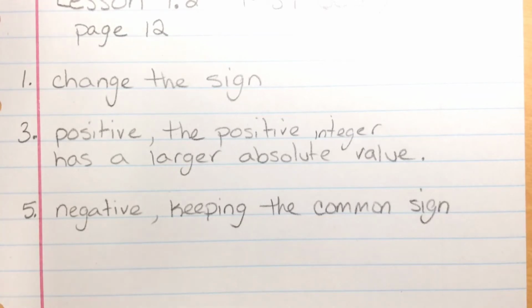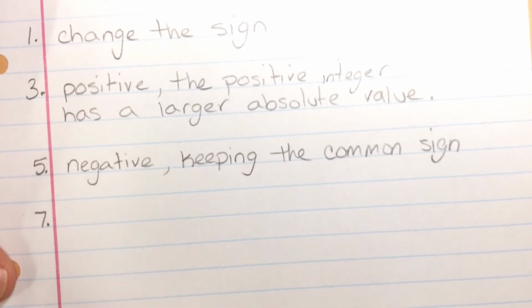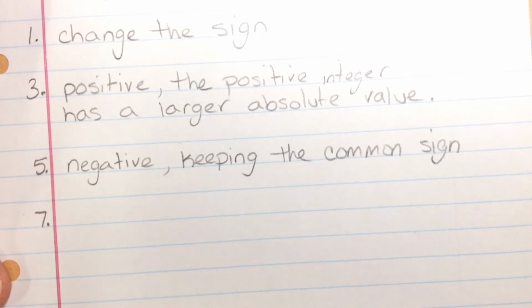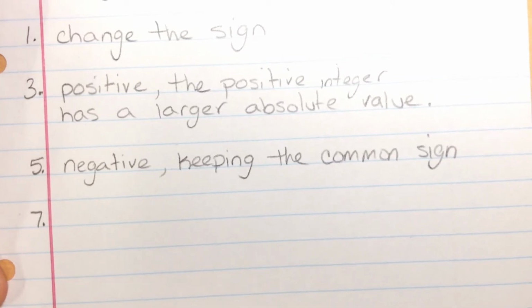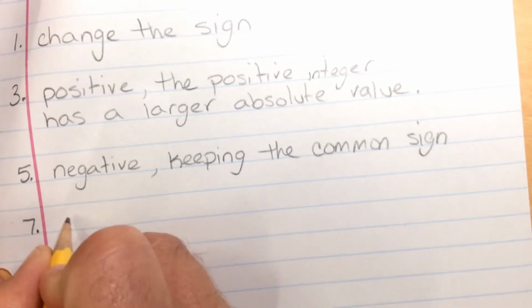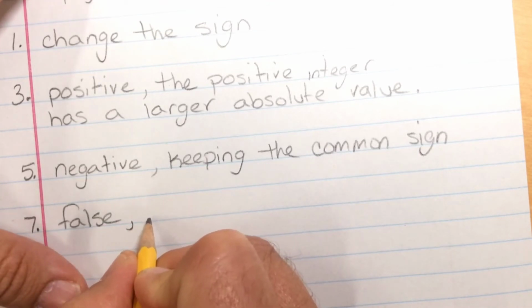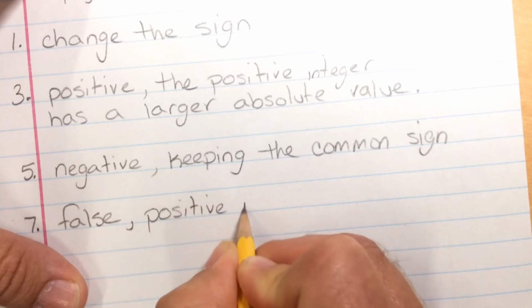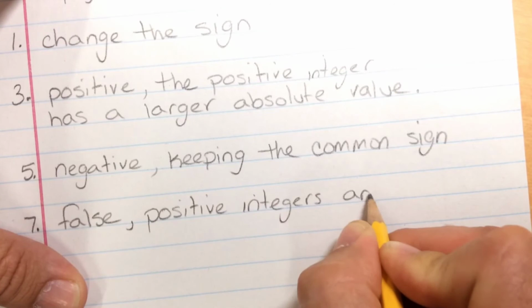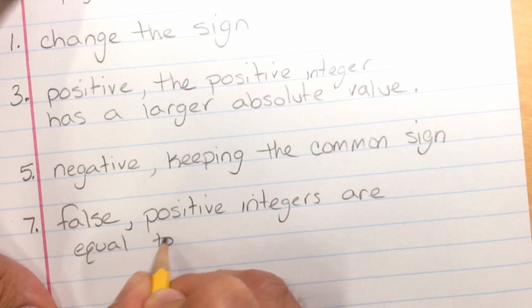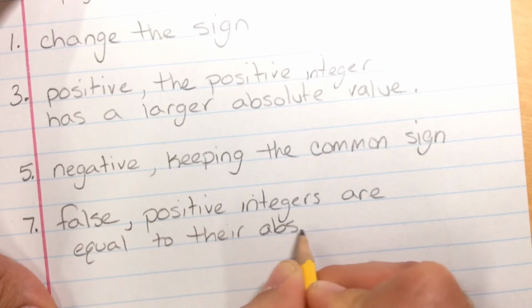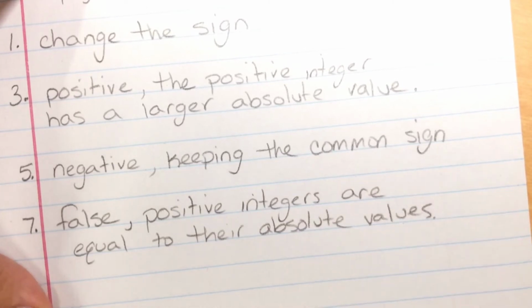Number 7, it says, tell whether the statement is true or false. Explain your reasoning. And for number 7, it says, an integer and its absolute value are always opposites. Well, let's think about that. Negative 3 is an integer, and its absolute value is 3. So those are opposites. But 5 is an integer as well, and its absolute value is 5, not its opposite. No, this is false. Why is it false? Because positive integers are equal to their absolute values. Excellent.